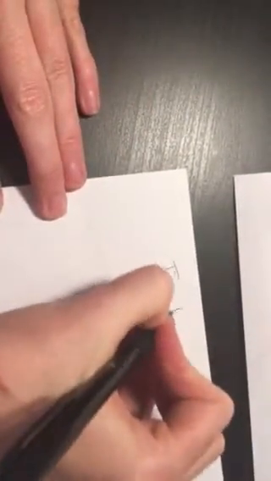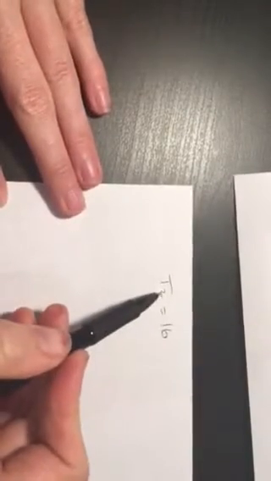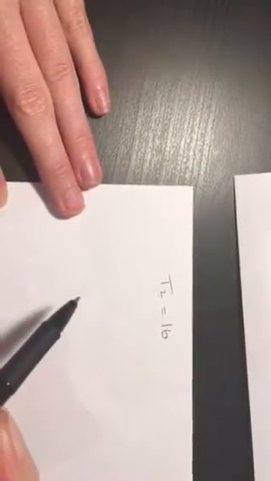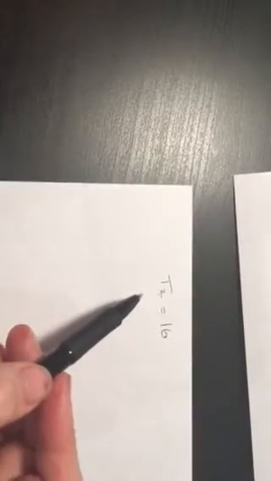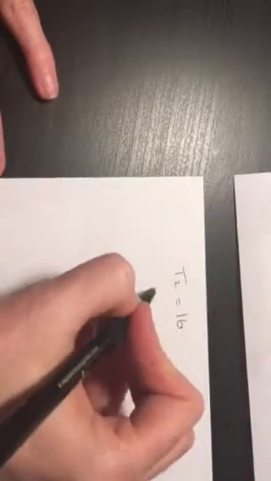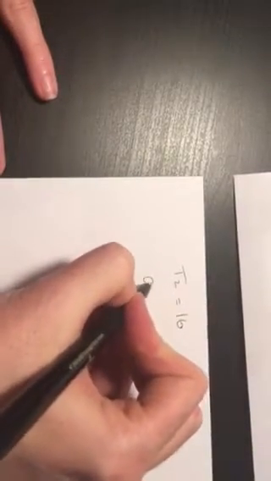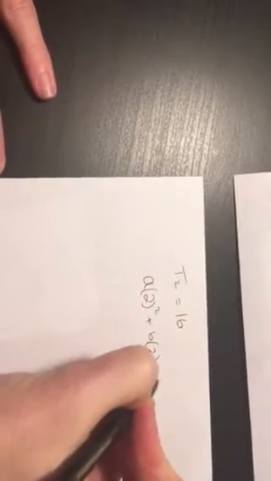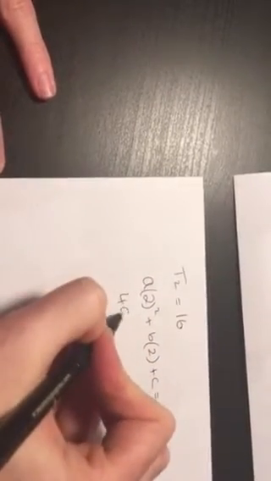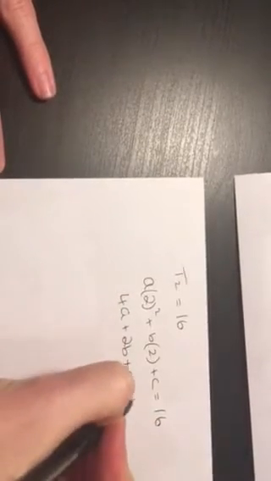What else do I know? I know that T2 is equal to 16. So anywhere I have an n, I can put in a 2 and let it all equal 16. I guess this is really helpful for your functions as well. This is basic substitution, so it's helpful for your algebra and your functions. So anywhere I have an n, I can replace it with 2. I end up with, cleaning that up, 4a plus 2b plus c equals 16.